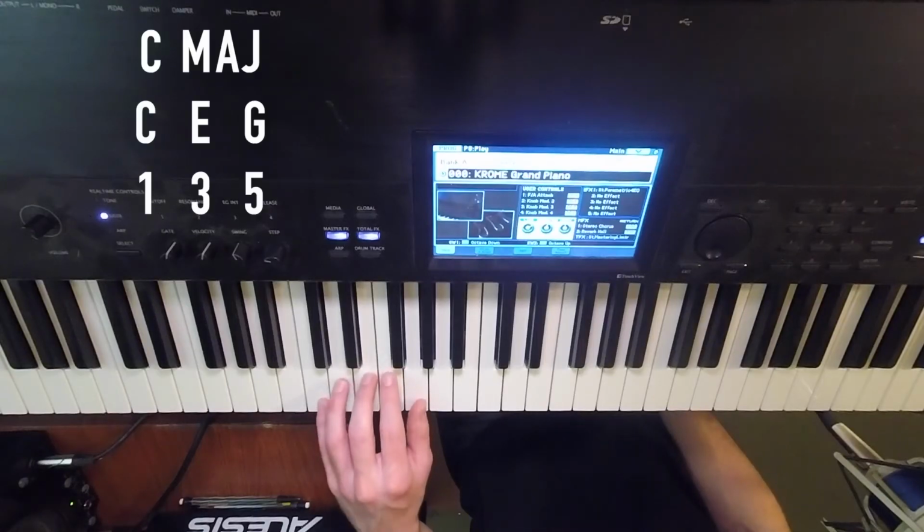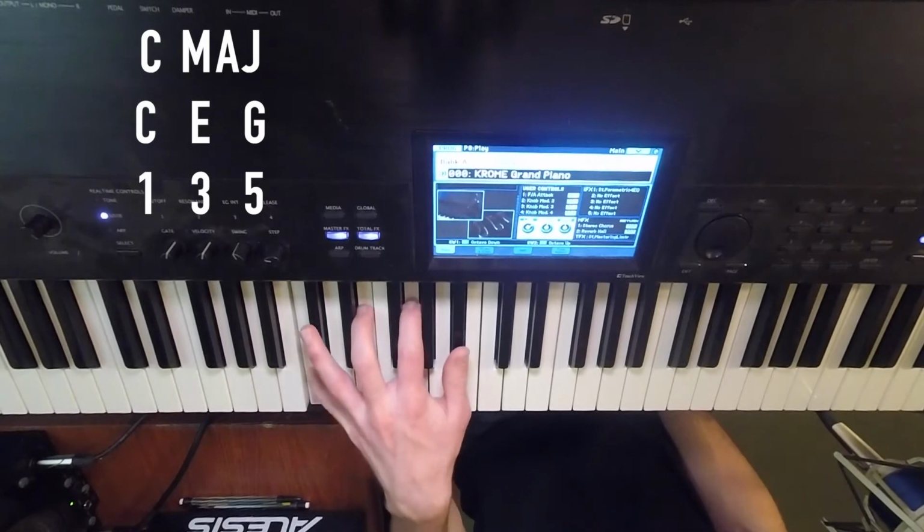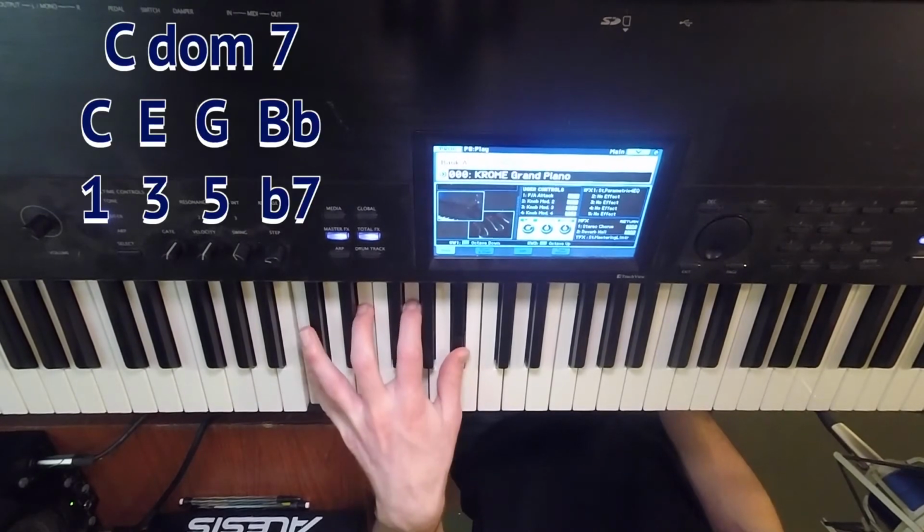There's one more of these really common 7th chord types, and that's the dominant 7th chord. That's when we take the major triad and we add a minor 7th on top. This is a very bluesy sound.